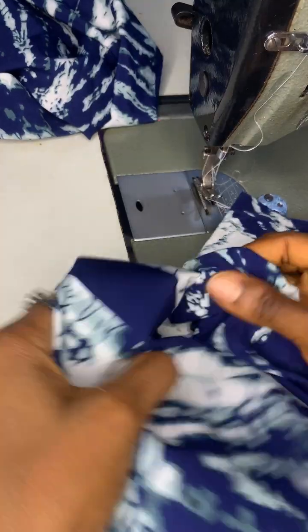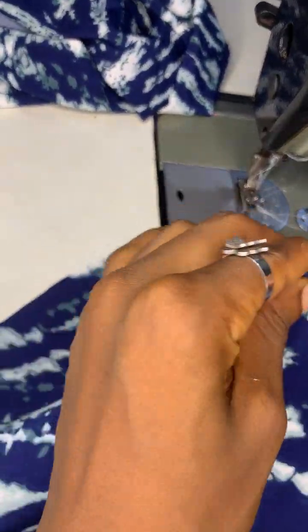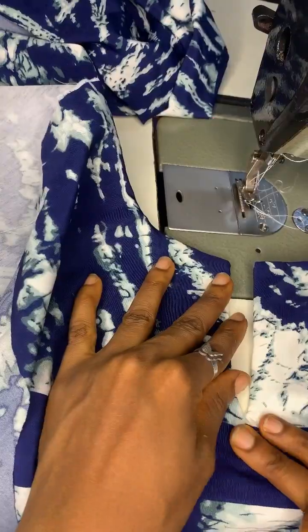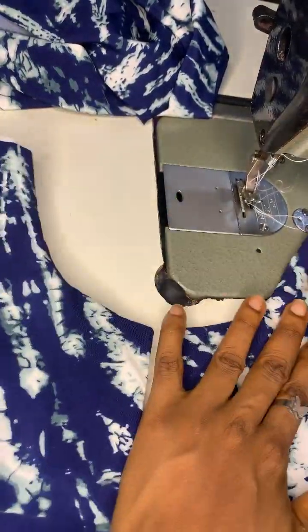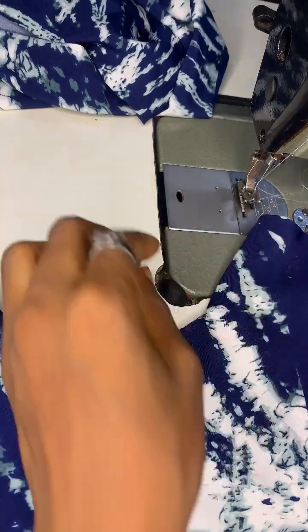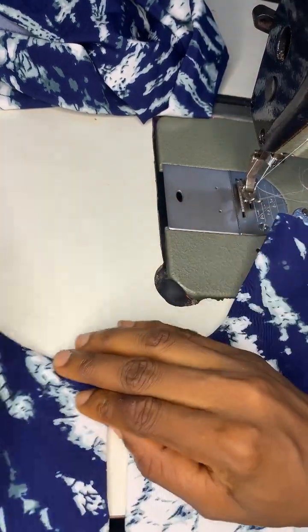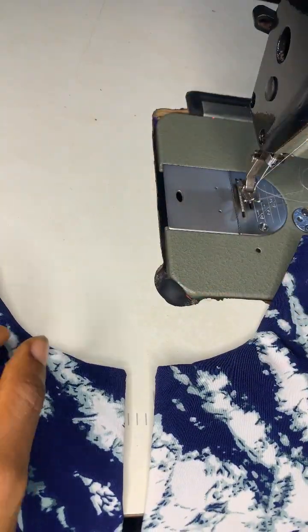Sorry, I didn't know that part was not also showing. My ring light was not stable, it was just tilting. But this is it. Can you see? Very neat and beautiful. Very fine. Can you see? So this is it. Our front neck is ready.